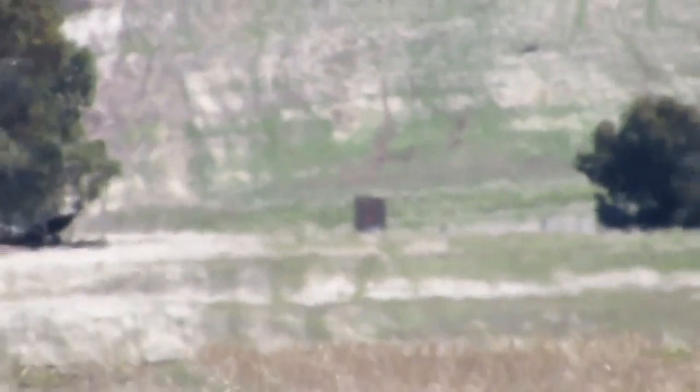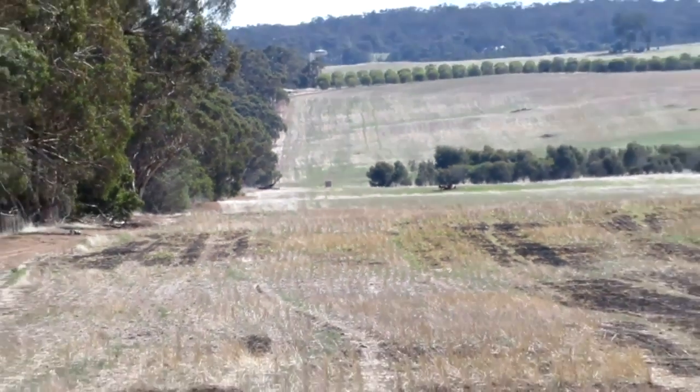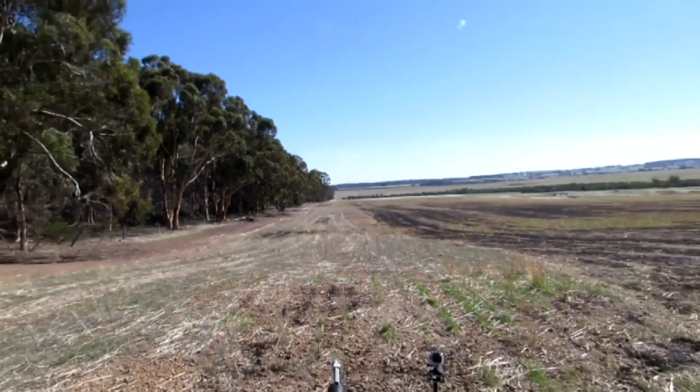There's a lot of mirage on this sort of day, and one of the bad things of shooting in good wind with decent temperature is you're going to get a lot of mirage. Coming back out a little clearer, essentially from back over here, which is at the 1,500 plus yards, is where we're shooting.